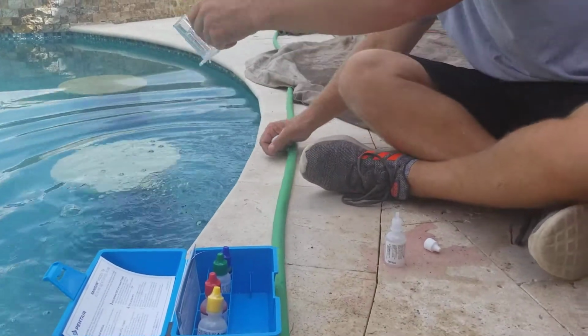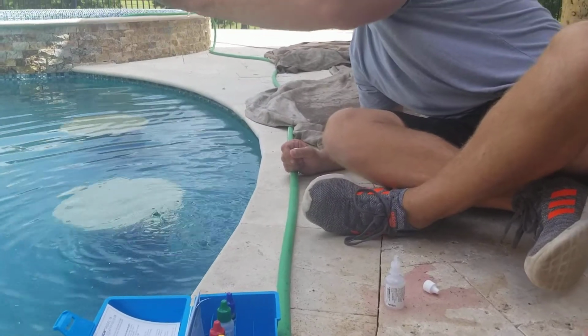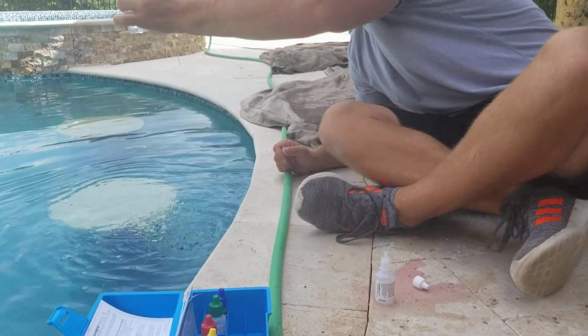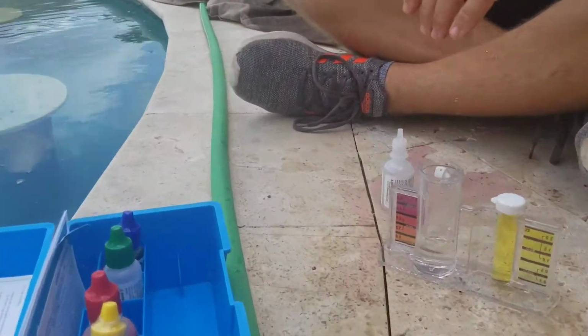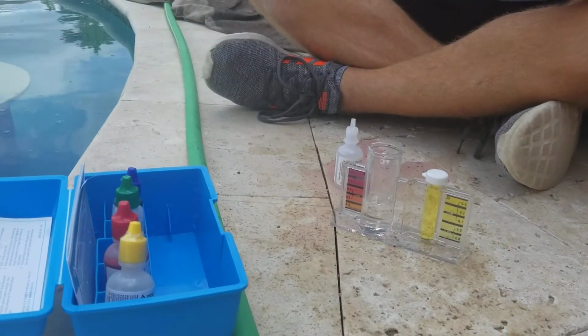And the alkalinity, I expect it to be pretty high. In this neighborhood, it's usually really high. So ideally, you want your alkalinity to be between 90 and 110 parts per million. Out here, it's usually about 300 parts per million. Gotcha.